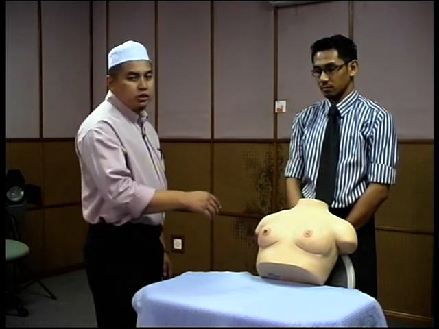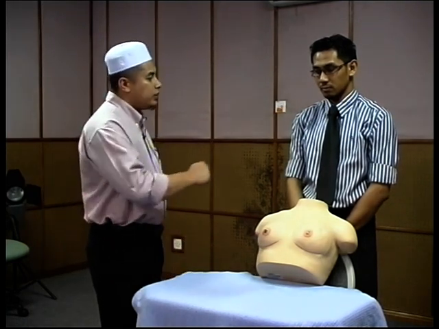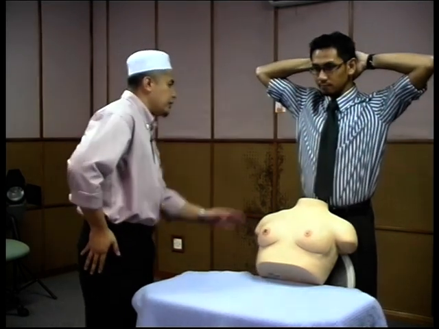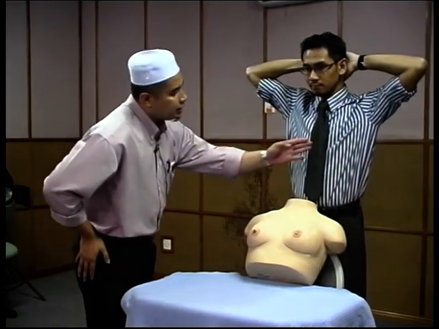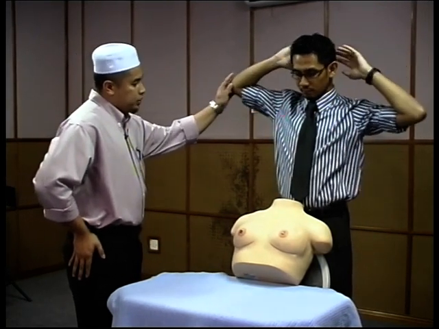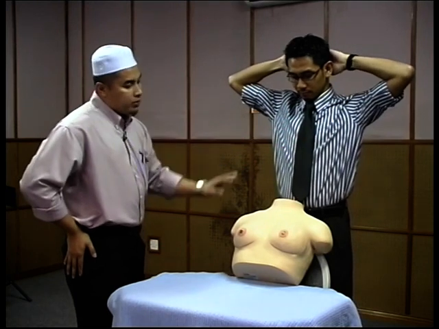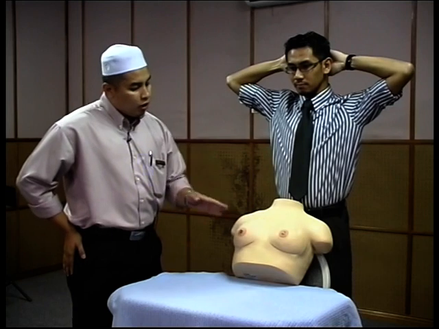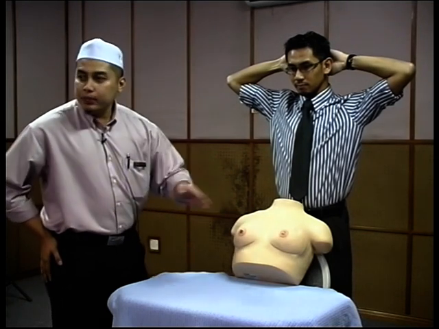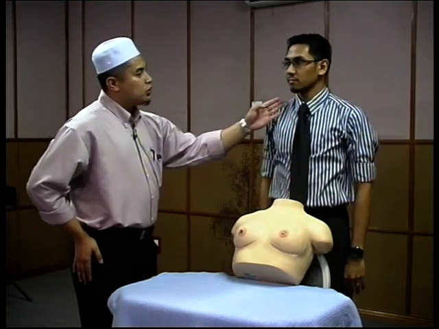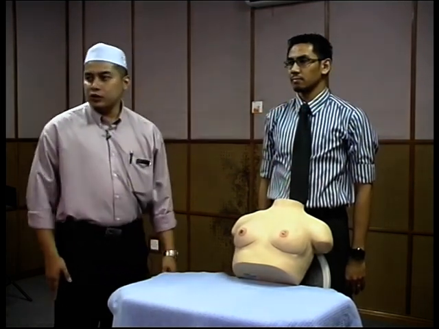When I ask the patient to put the hand behind the head, there is no swelling seen at the right and the left axilla. Upon lifting up the hand behind the head, there is no change in terms of the line of the nipple. There is no obvious swelling seen at the supraclavicular region.